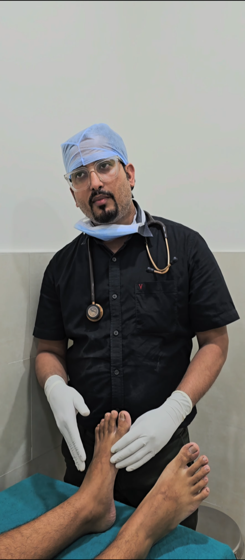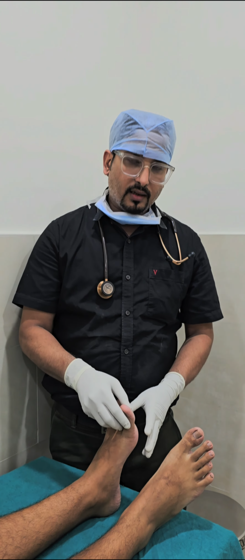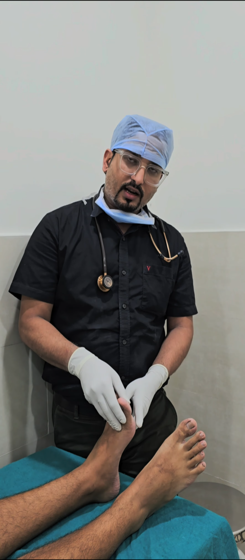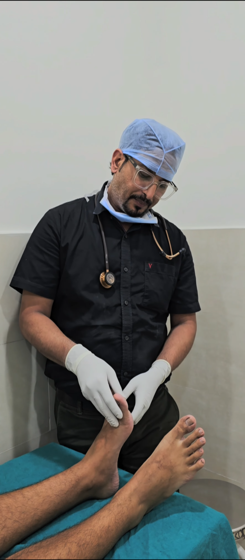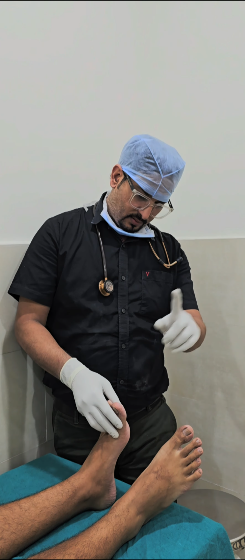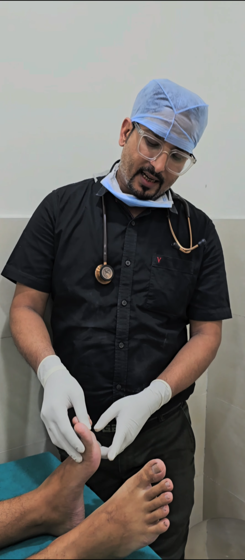So the pain is predominantly on the plantar aspect of the foot and also on the dorsum of the foot. On the plantar aspect, the pain is predominantly on the ball of the foot, this area.